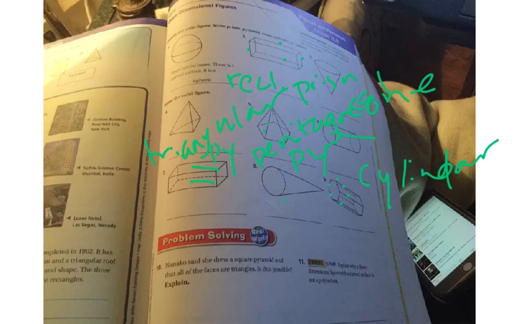I'll make sure I read you the right answer. Oh my goodness. You ever just struggle? Miss McCoy is struggling.